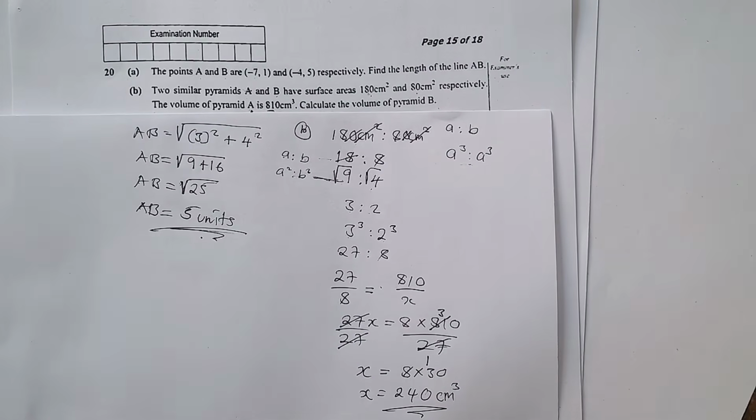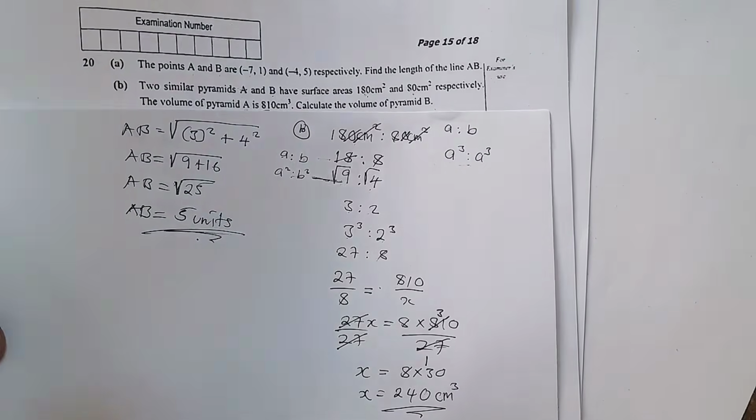240. So this is question 20. Let's quickly go to 21. We are almost there.